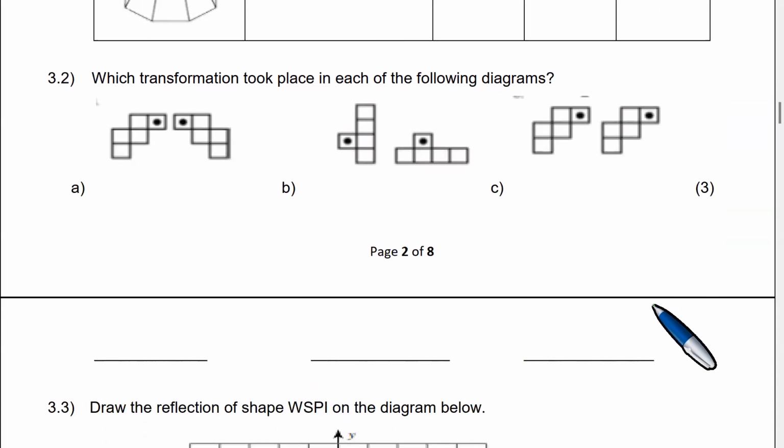This one's here, 3.2. Are you able to see the transformations? Yes, sir. All right. Which transformation took place in each of the following diagrams? There's A, there's B, there's C, like that. What transformation took place for these to become that? Okay, let's start with A. For these to become that, what kind of a transformation is this?